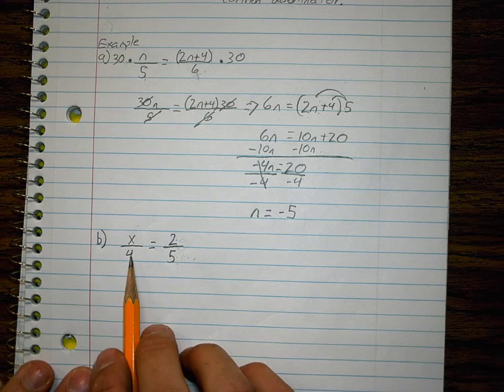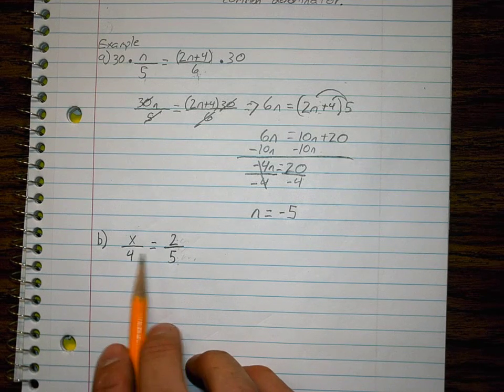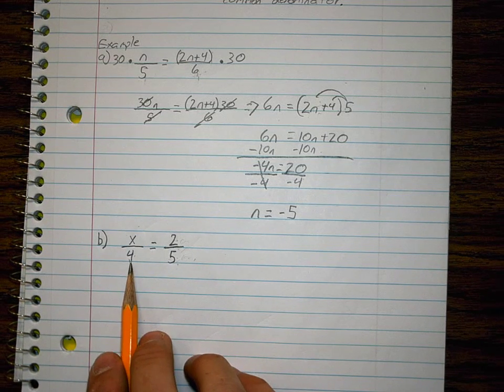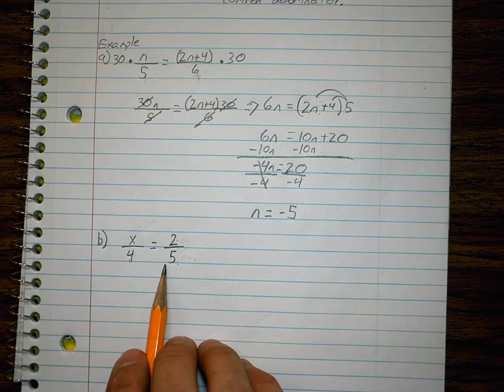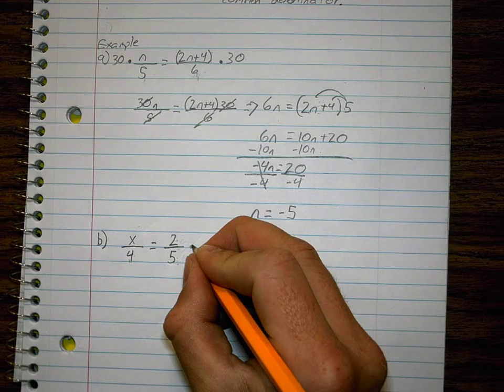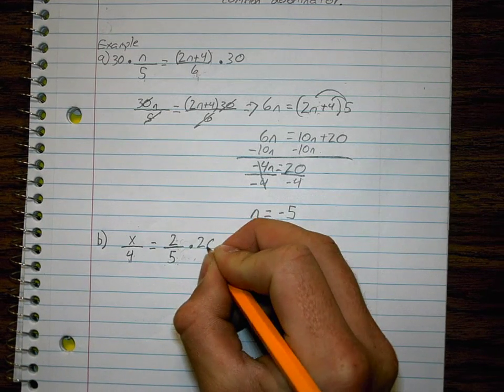So the first thing we want to find is the lowest common denominator. If you're not sure what it's going to be, multiply the two together, and we get 20. So I'm going to multiply both sides by 20.